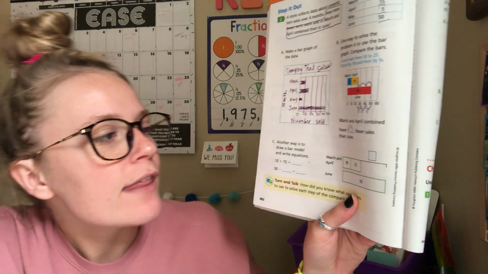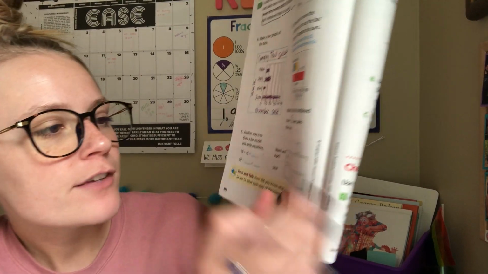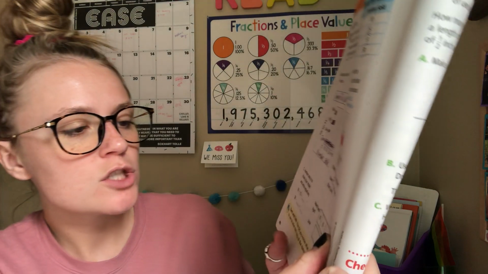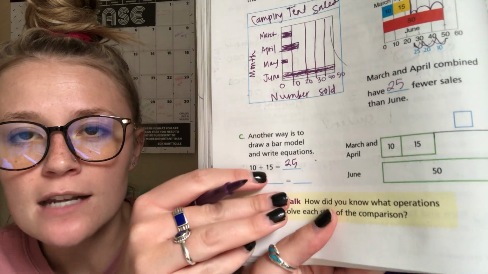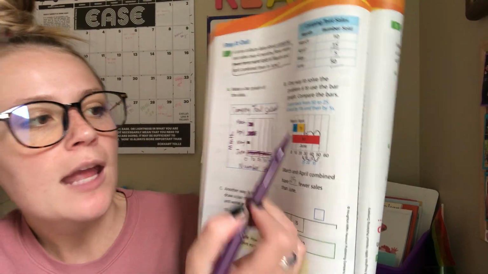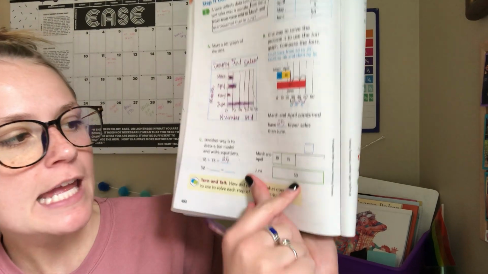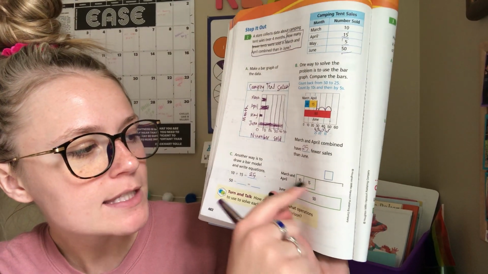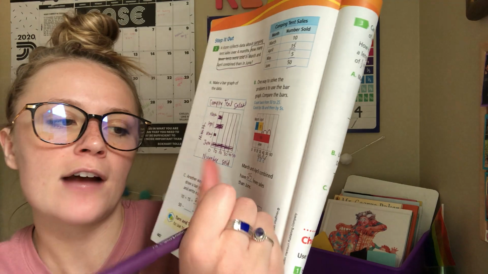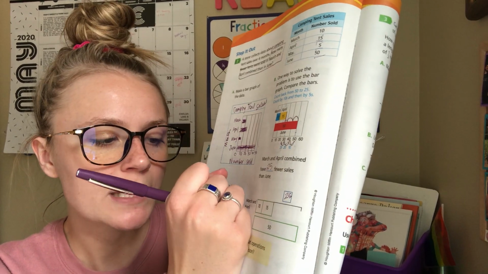Okay, then part C says another way is to draw a bar model and write equations. 10 plus 15 equals 25. And why did they do 10 plus 15? Well, because March is 10 and April is 15. So that means 50 minus 25, minus the March and April sales, equals 25. That would be our missing piece here. So 50 minus 25 equals 25.